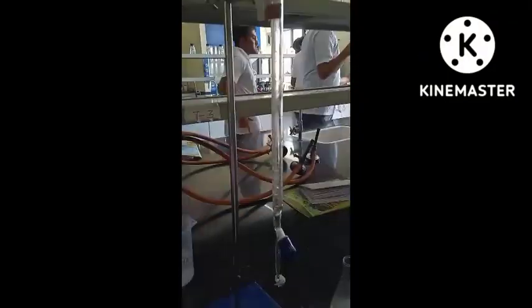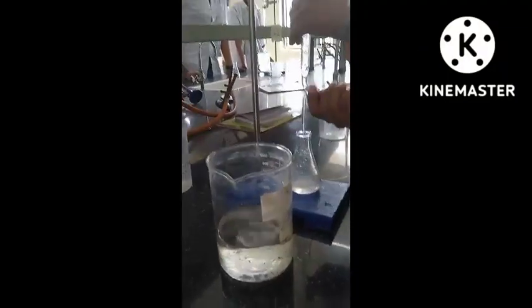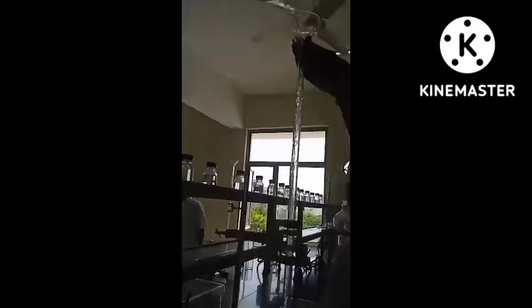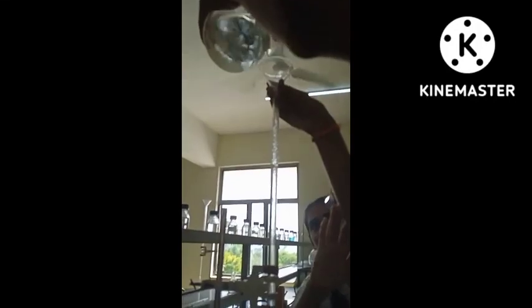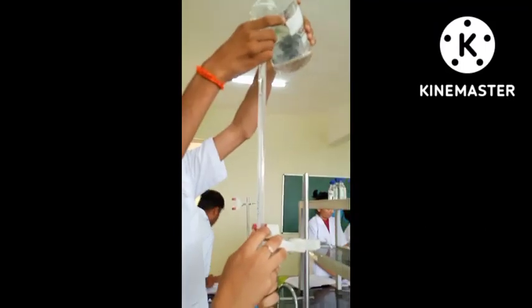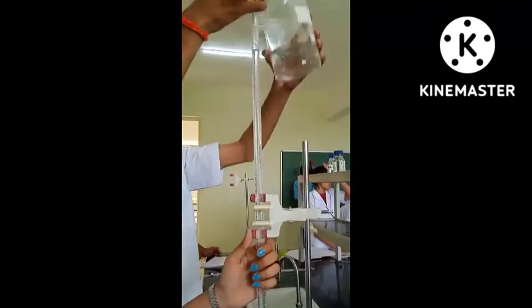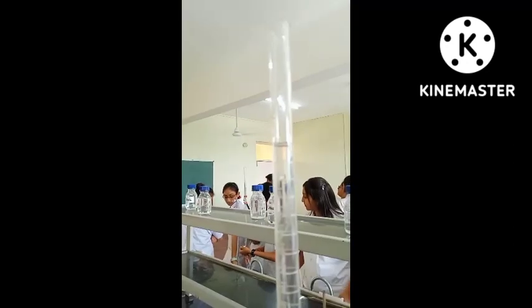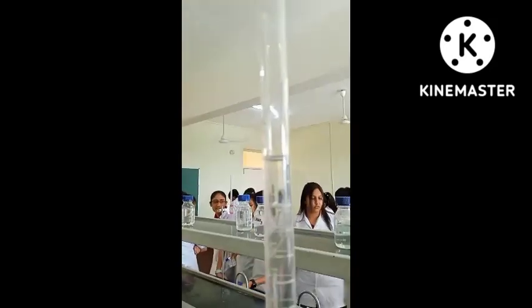So here this is a burette stand, and this is a beaker in which NaOH is there. Now with the help of a funnel, we are just adding NaOH into a burette, until 0.0, the initial reading, that is 0. You can see it clearly.